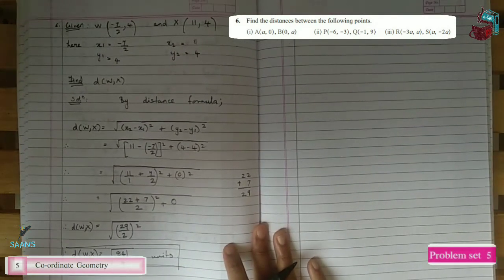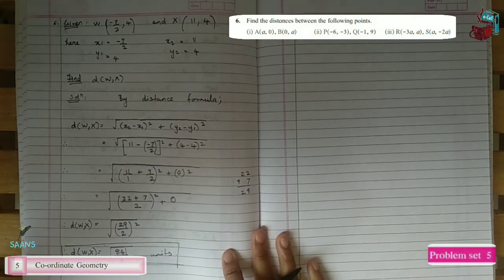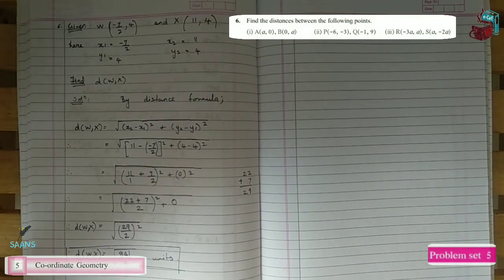Yes, problem set 5, sum number 6, based on the similar one. Okay, just give me 2 minutes checking my sum. So let's start with problem set 5. Problem set 5, sum number 6. We are going to target.